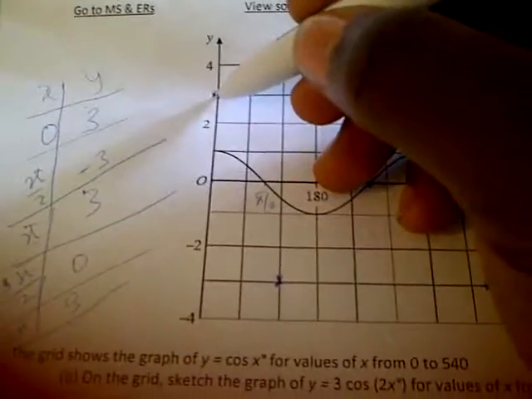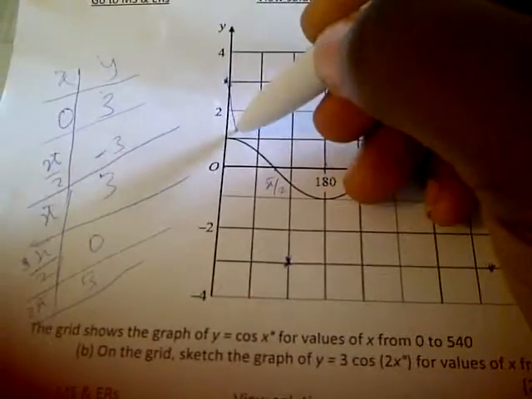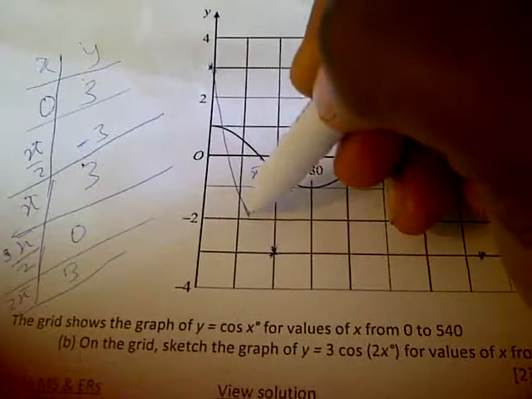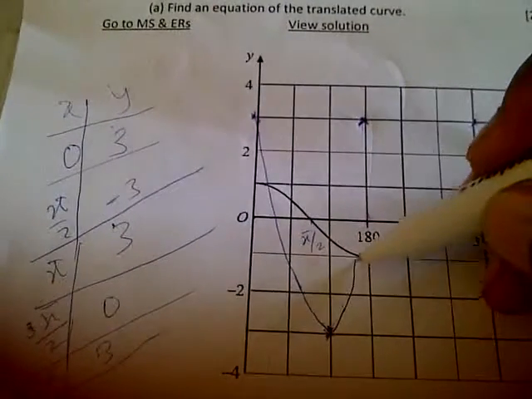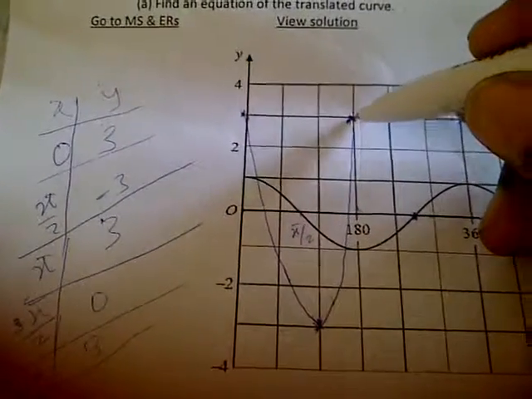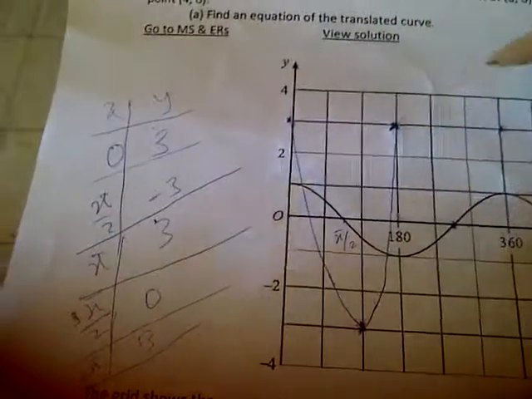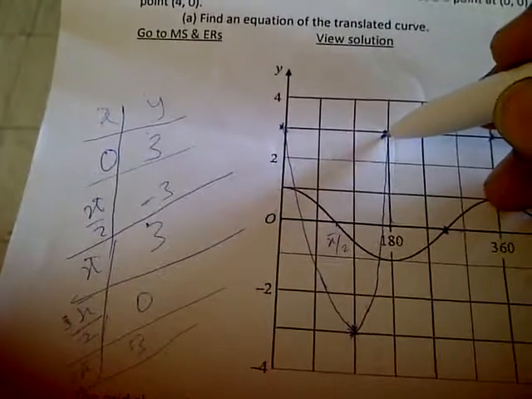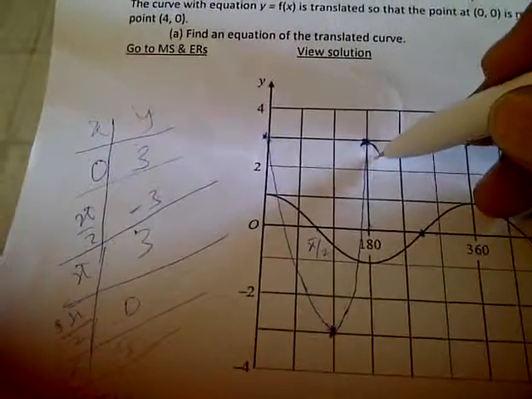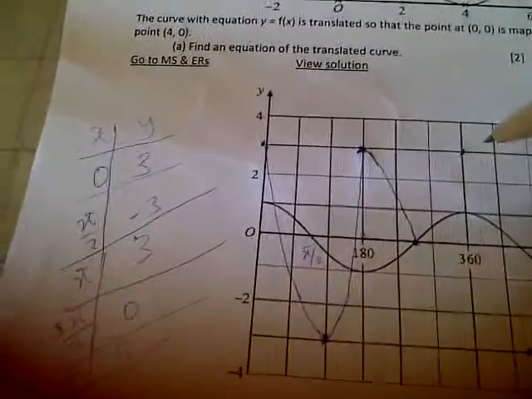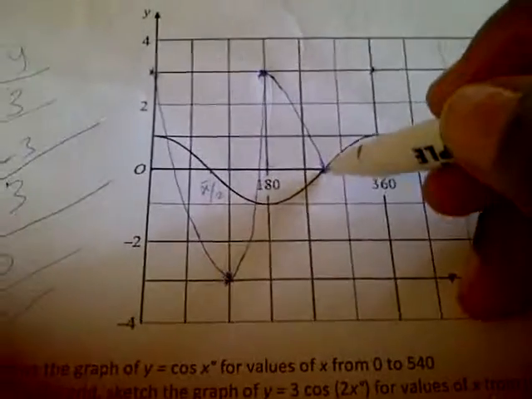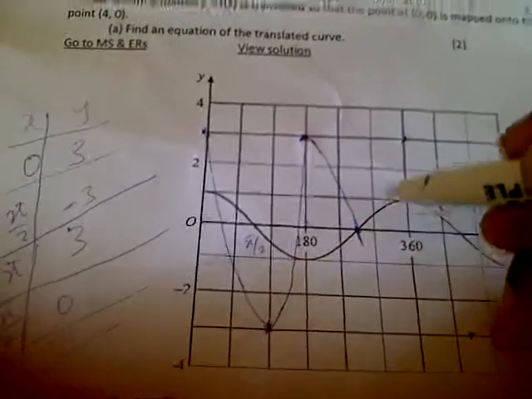Now joining our lines, we'll have something like this. It's going to be curved. Ensure that it's curved. Sinusoidal. This is minus 3 here, so it will come down.